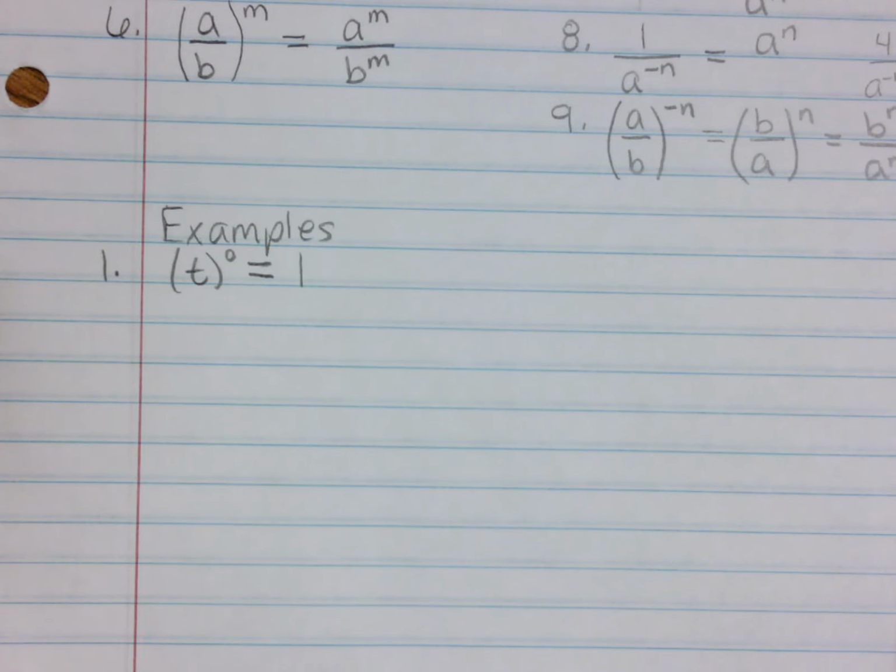Pick your favorite number and type it in. So 14 raised to the 0 will equal 1. Negative 7 raised to the 0 equals 1. So this is a property you could always check with the calculator, making sure that you're thinking of it correctly. Raise a number to a 0 power and it should give you a value of 1.